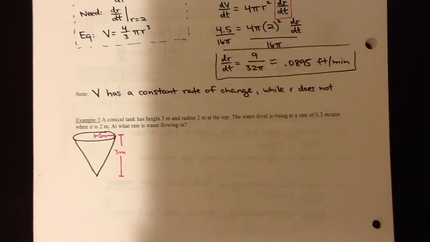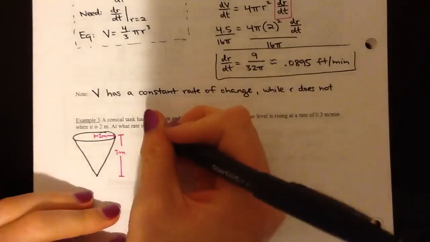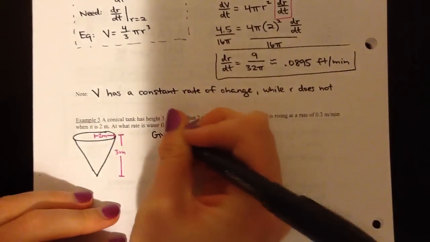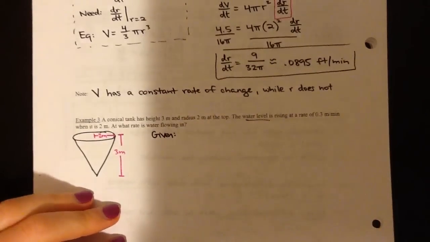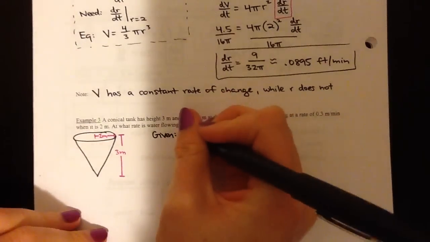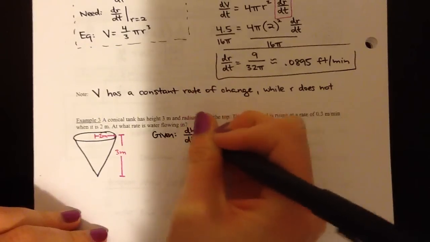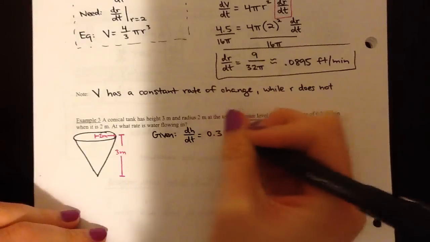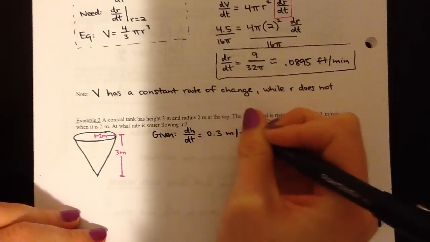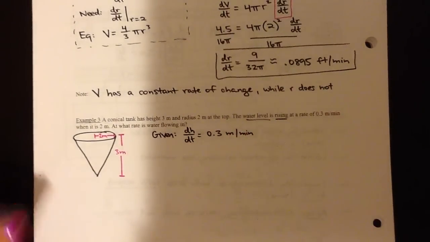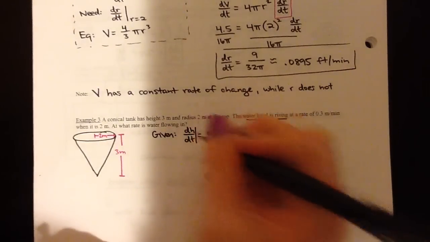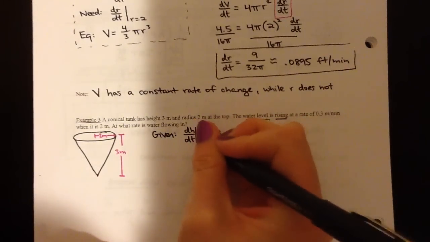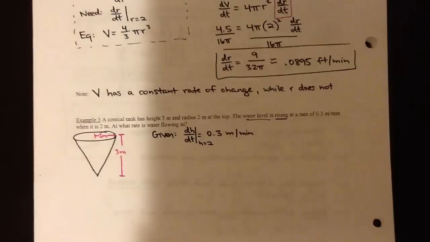The water level is rising at a rate of 0.3 meters per minute. Okay, so that's what we're given. The water level is the height of the cone. So this is dH by dt. And it's rising, so we know it's going to stay positive. So 0.3 meters per minute when it is 2 meters. So this specifically is dH by dt when the height is 2 meters. So it's not a constant rate of change. It's just at one specific instance.